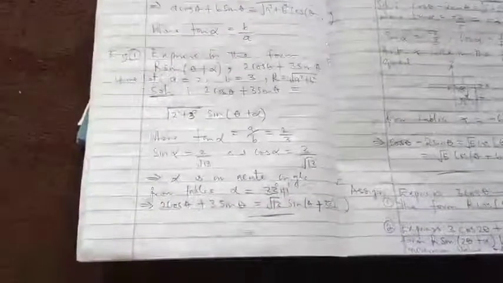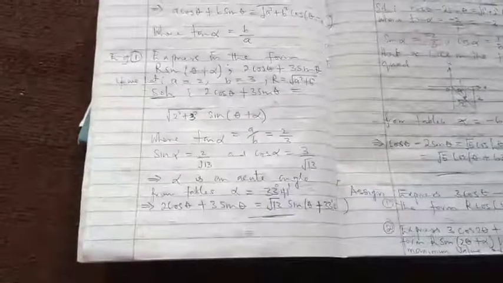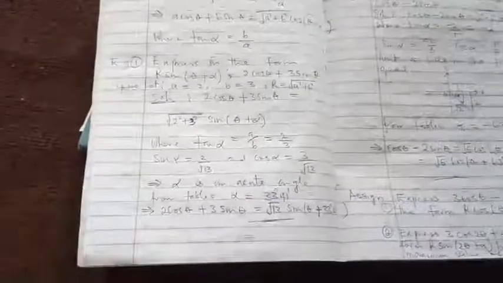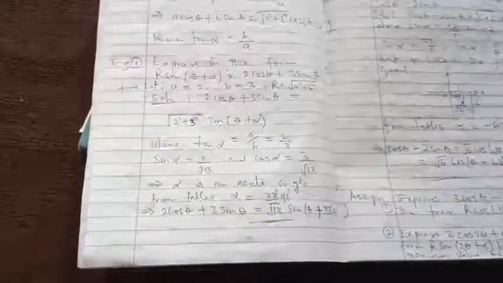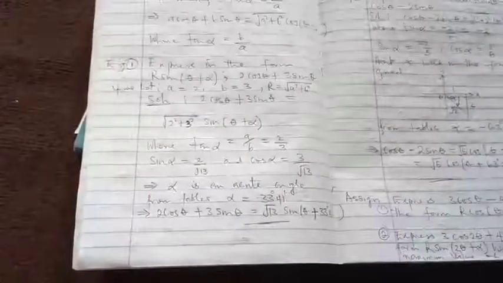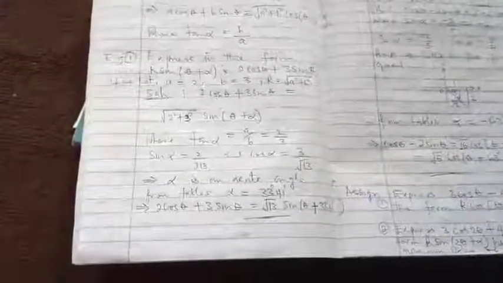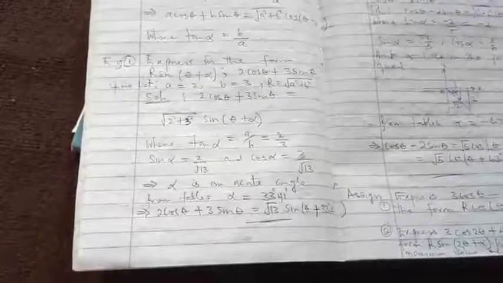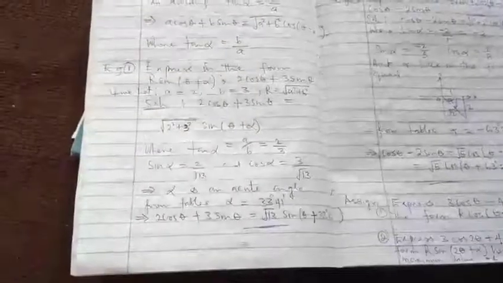Now example 1: express in the form r sin of theta plus alpha the expression 2 cos theta plus 3 sin theta. If we let a be 2 and b be 3, our r is simply root a squared plus b squared. So 2 cos theta plus 3 sin theta can be written as root of 2 squared plus 3 squared sin of theta plus alpha.